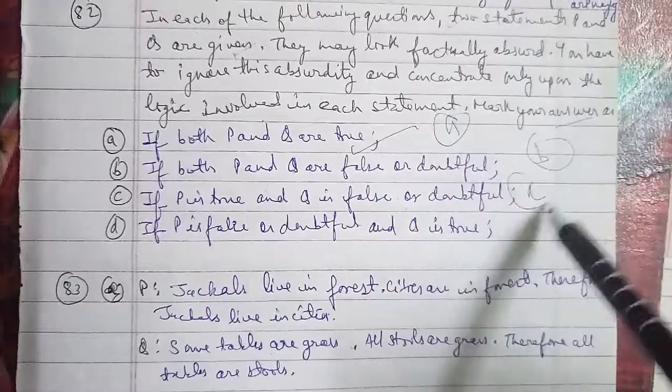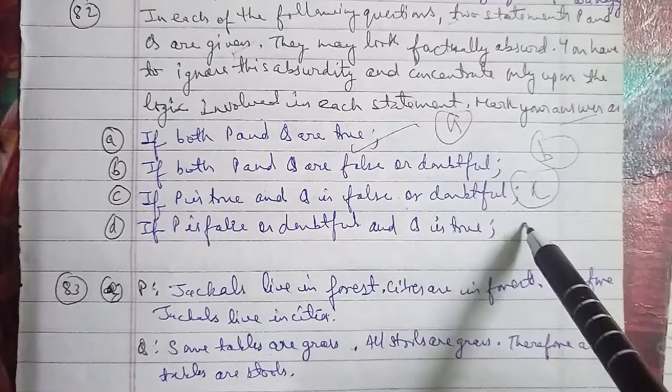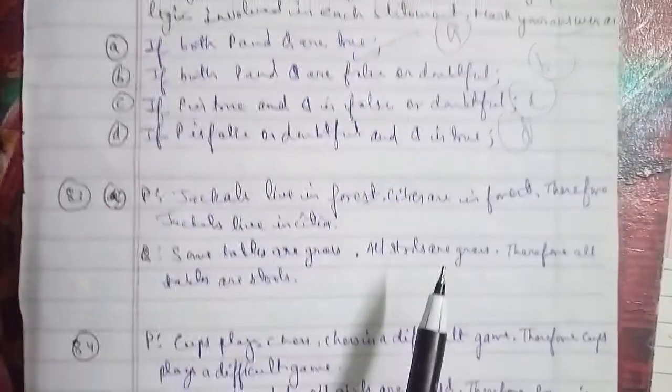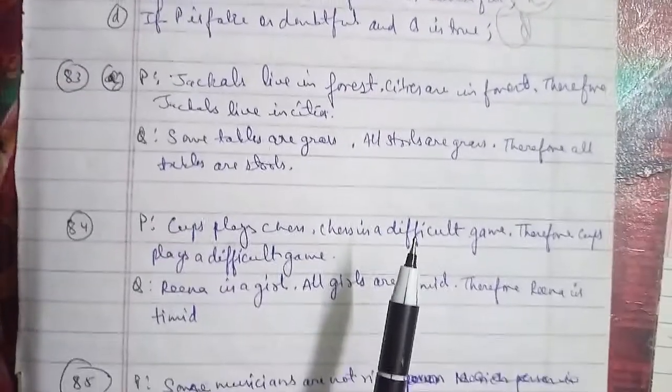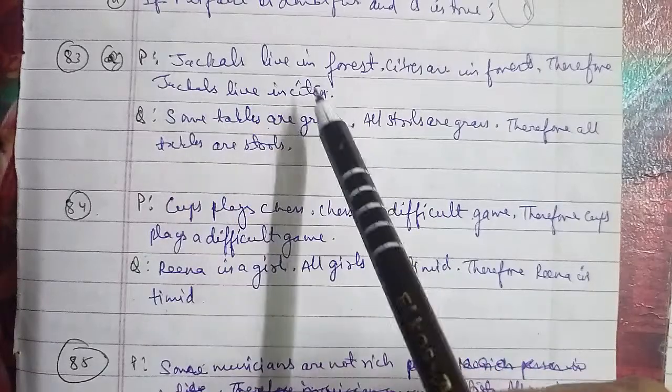Option Q, that is, some tables are grass and all stools are grass, so therefore all tables are stools. So here, for that sake, we will go with option B, because if P and Q both are false doubtedly, so we'll go with P option here.